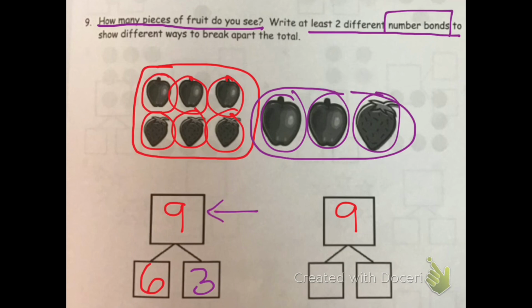Sum is 9. Now what I want you to do on this last part, can you do a different number bond here? Can you do a different number bond than finding a 6 and a 3? All right, I'd like for you to finish this last problem out, finding a different number bond.